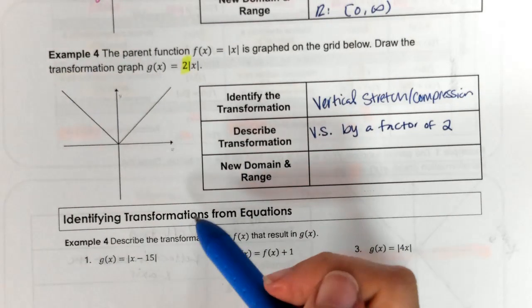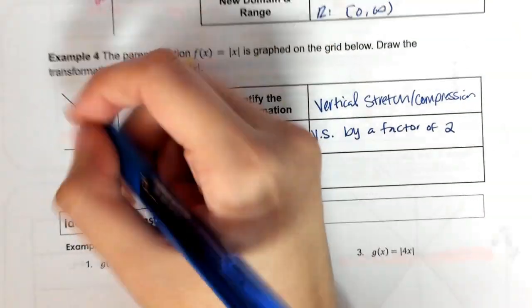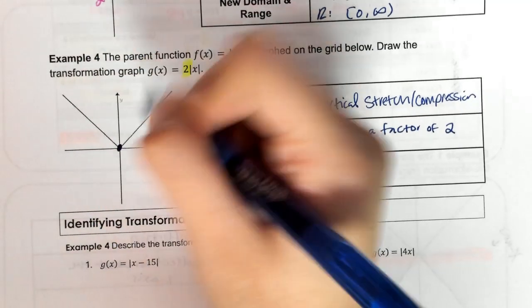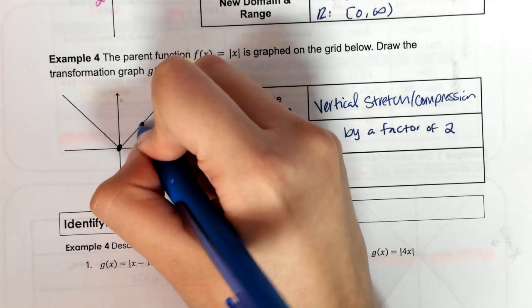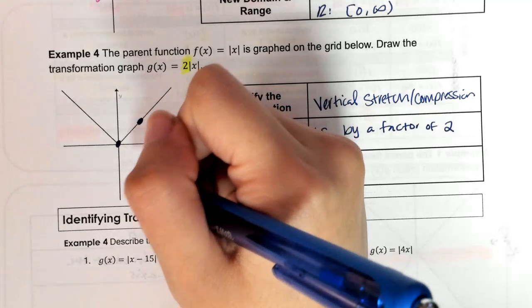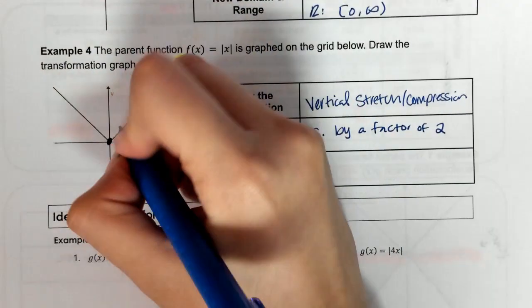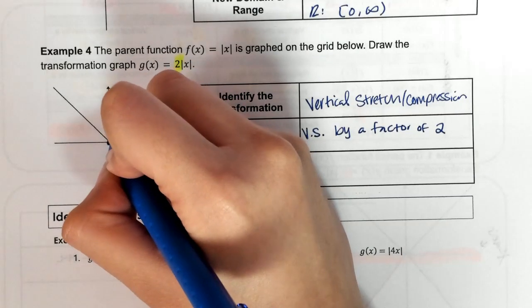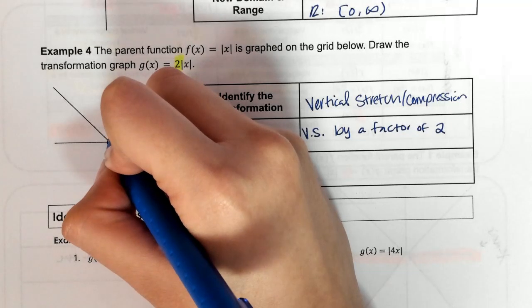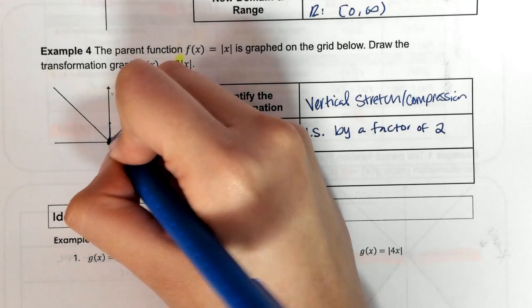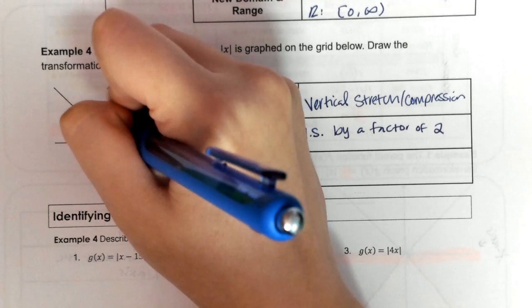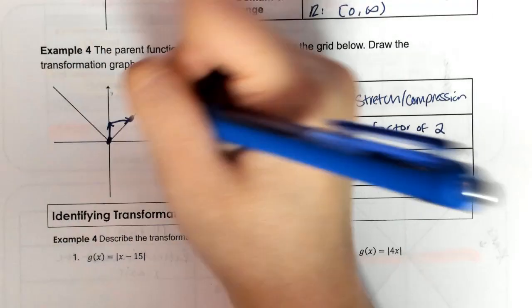So what do vertical stretches look like? We're not moving left, we're not moving right, or up or down. What's actually going on is it's kind of related to our slope. So originally, my slope is, let's say, up 1 over 1.